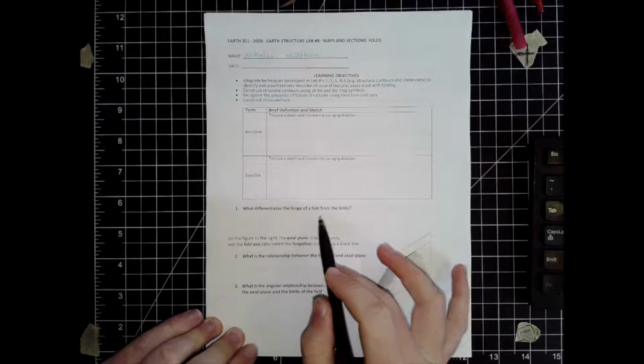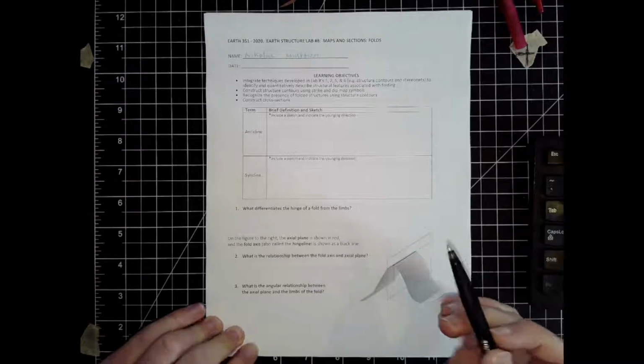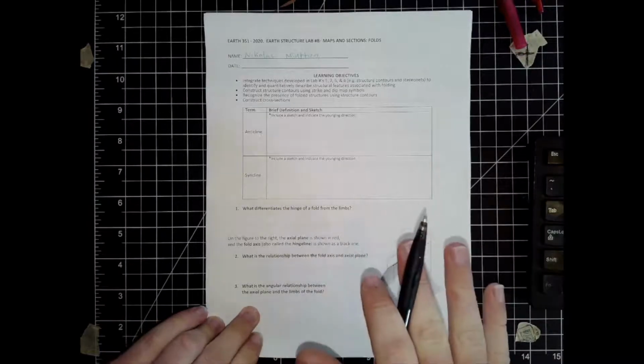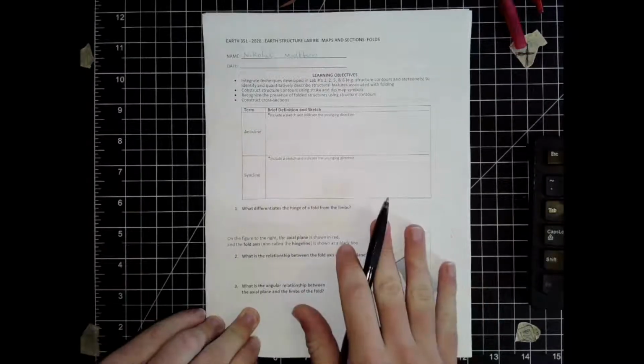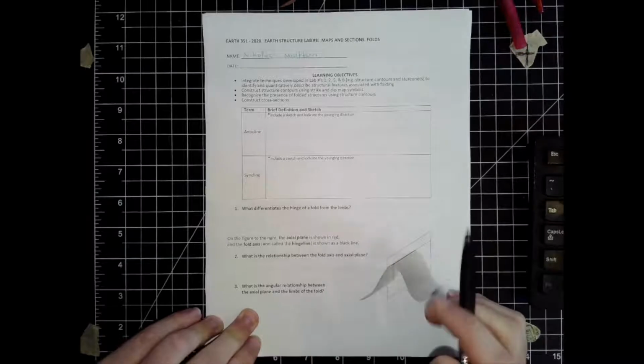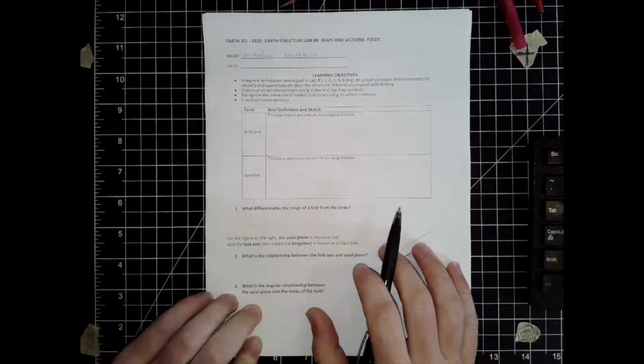hinge line, the fold limbs. So go ahead and use the internet, Google definitions and stuff, use your previous labs or the class textbook online. You'll find all the stuff there really clearly laid out.